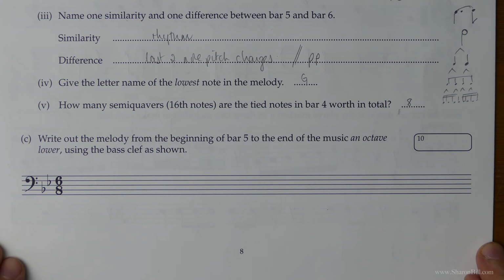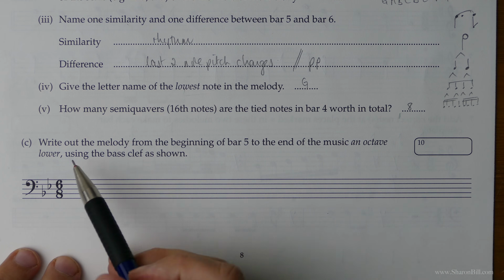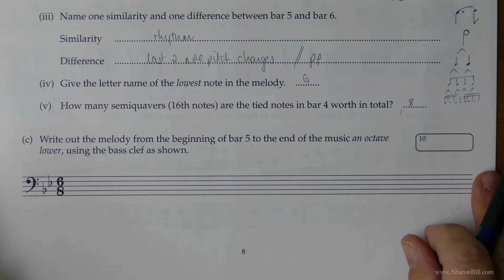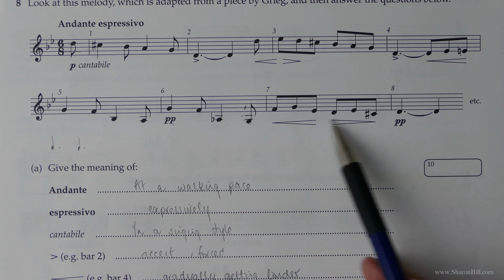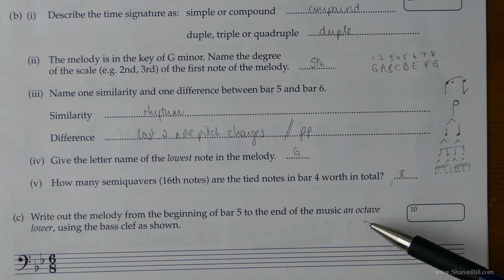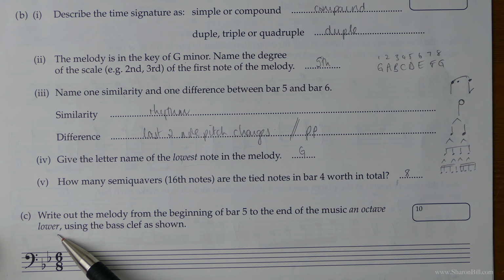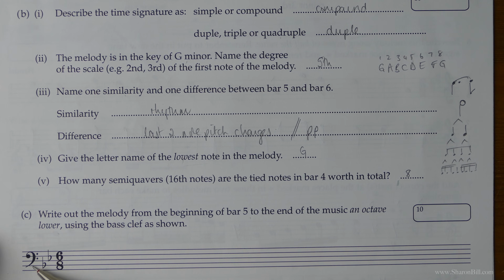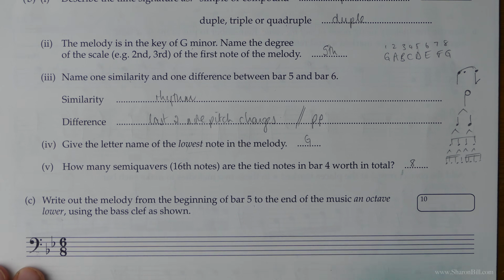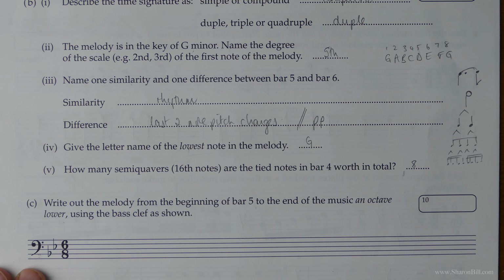This is the last question on this paper. So we're asked to write out the melody from the beginning of bar 5 to the end of the music. So we're literally going to be looking at this last line here, but we need to change the octave by making it an octave lower, and we need to change from treble to bass clef. So let's first of all just map out our bar lines.